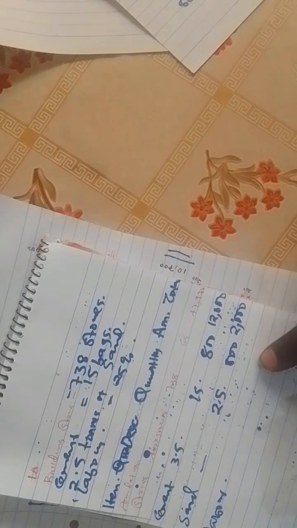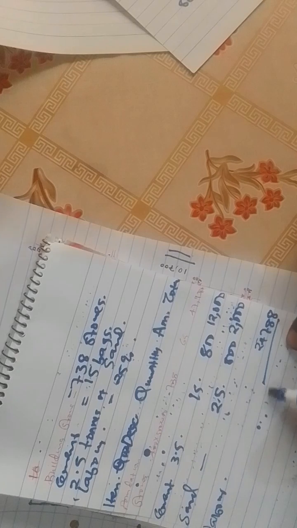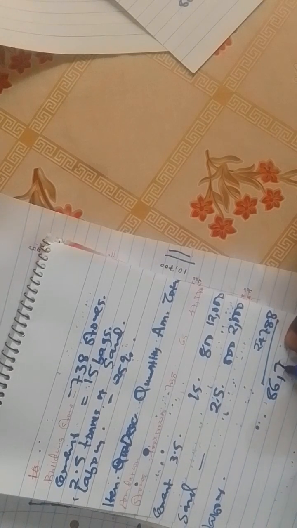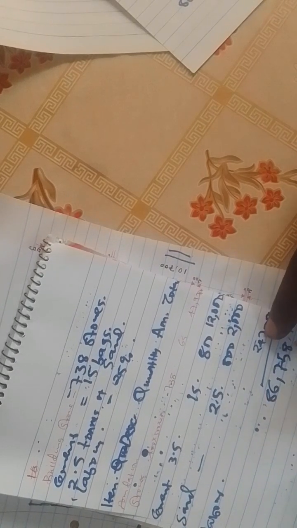You add this 61,970. 25% will give you 24,788, and then the total now will give us 86,758 Kenya shillings. So that's now how to calculate the bill of quantities or cost estimation for foundation.